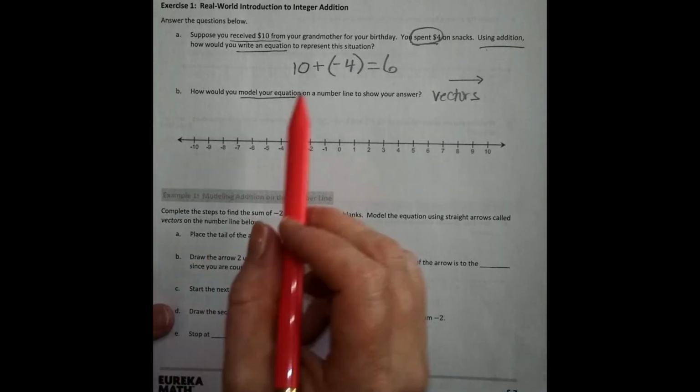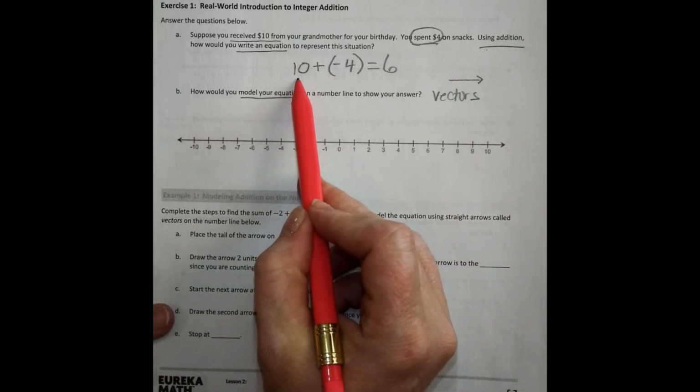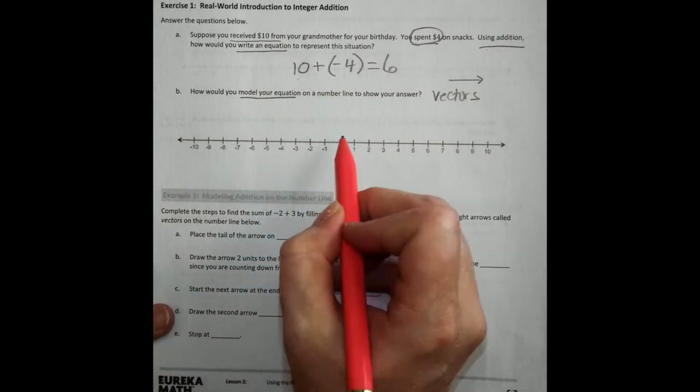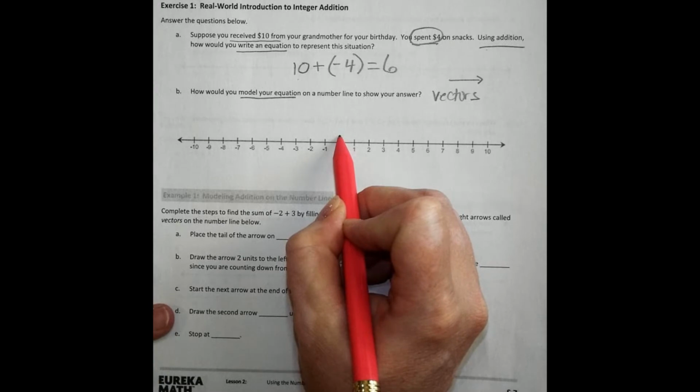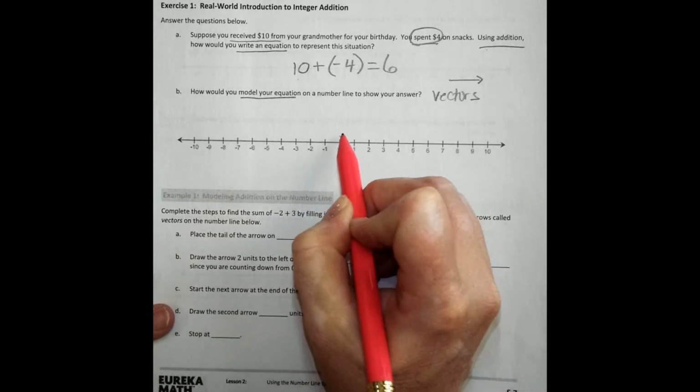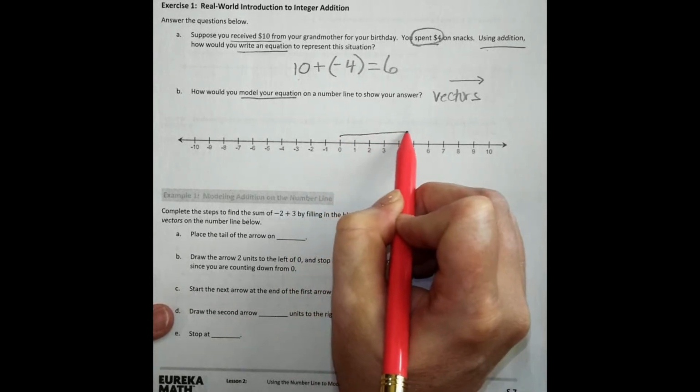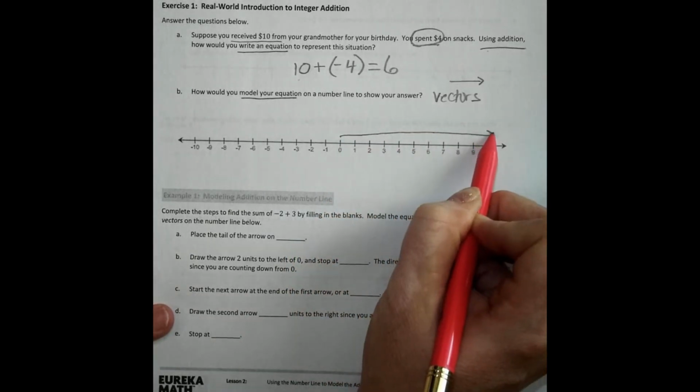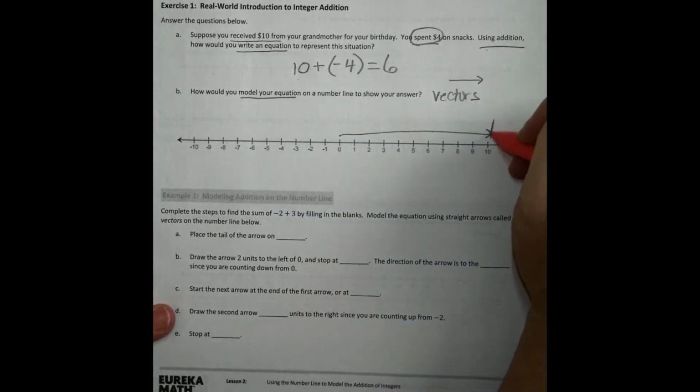So our first number in our equation is 10, and this is a positive 10. And so remember that we always start with 0. So I'm going to start close to the 0 here, and I'm going to go to the right, because that's a positive direction, 10 units. And then I stop right here at 10.